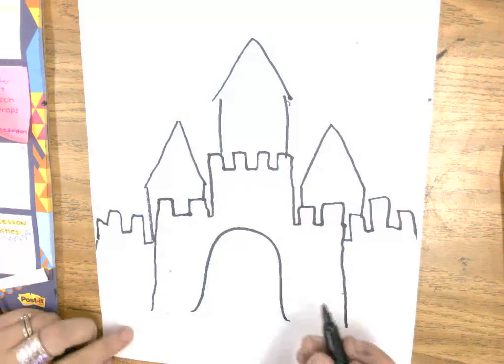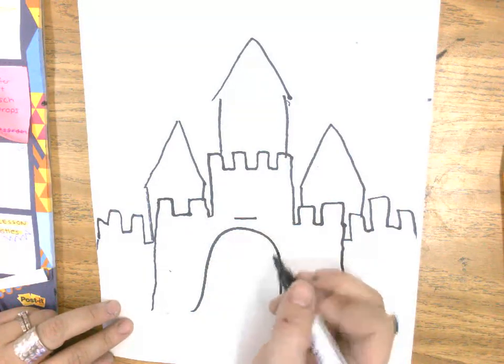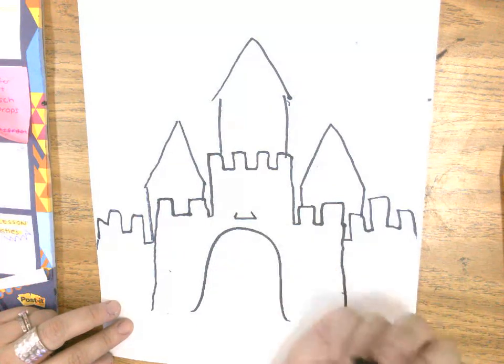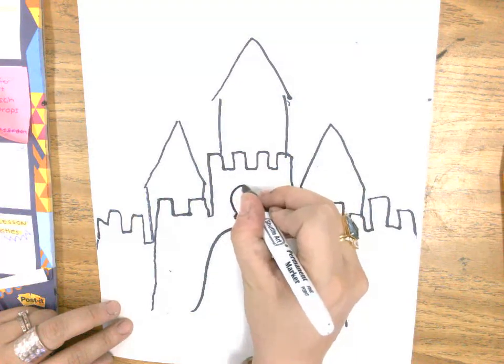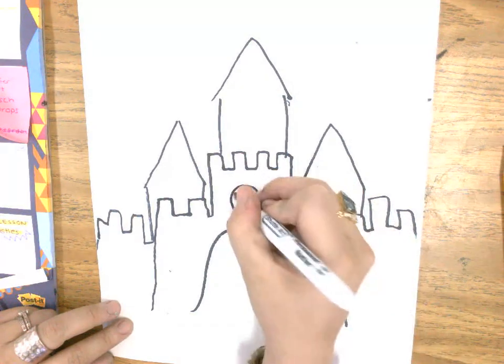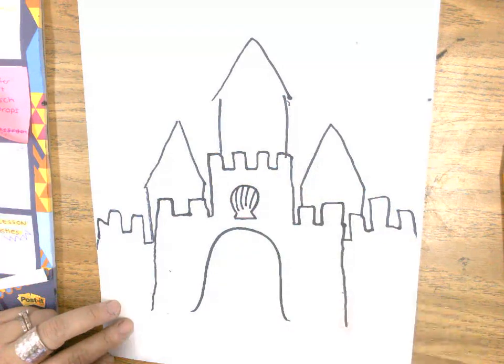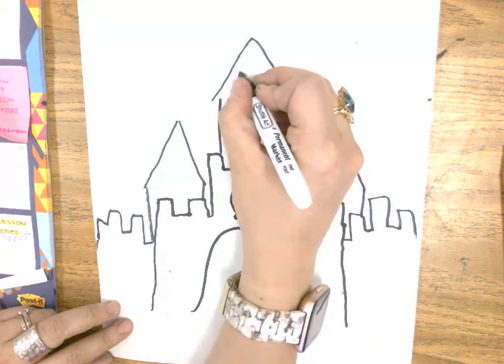All right, and then to make some seashells, I'll show you some different ways to make some seashells. So this horizontal line, you can go in, and then make a rainbow or that same U shape, and then just make some lines in there. All right, I'm going to add some details up here. I'm going to make another seashell.